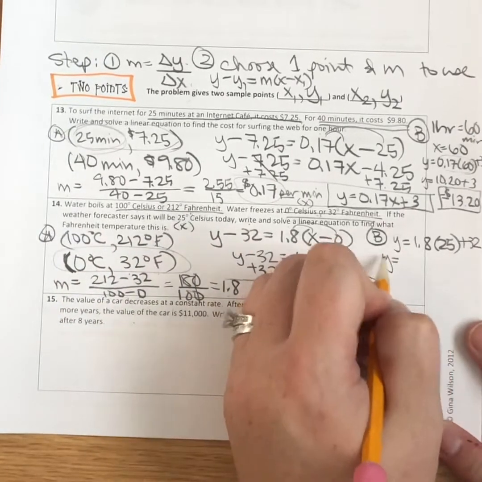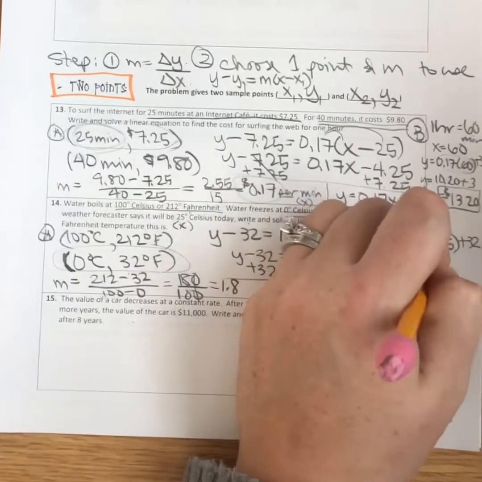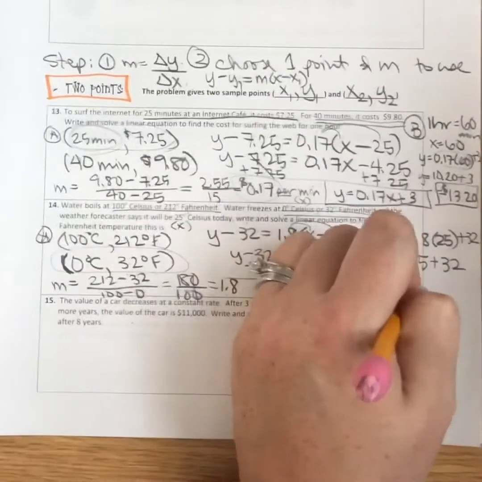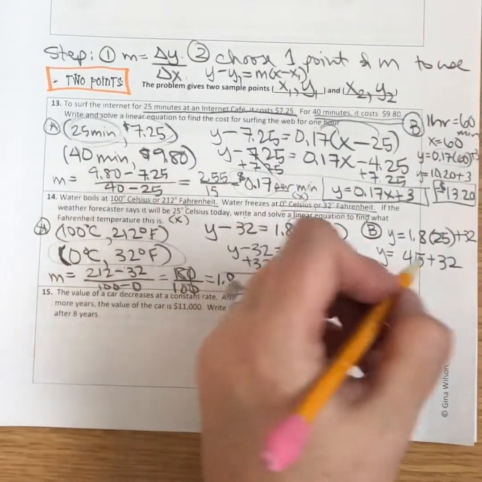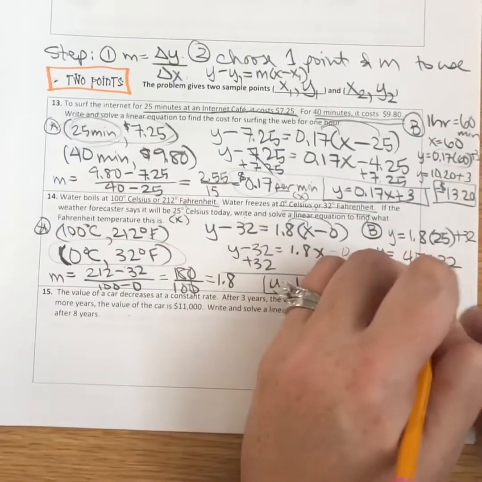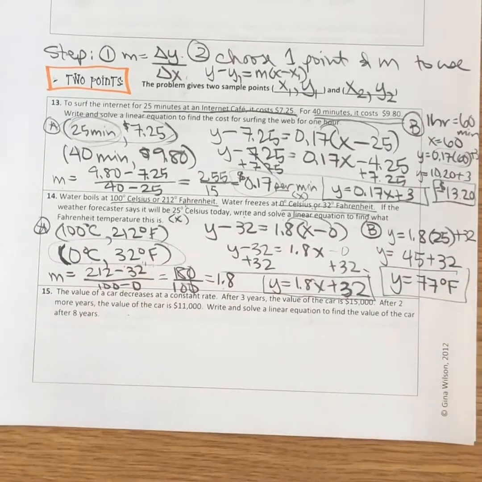Well, order of operations, we just do 1.8 times 25. That's going to be 45 plus 32, which ends up being 77 degrees Fahrenheit, because our y are the Fahrenheit degrees.